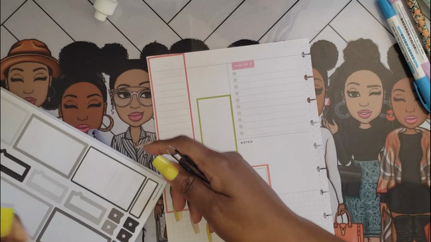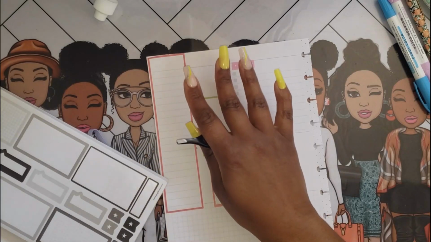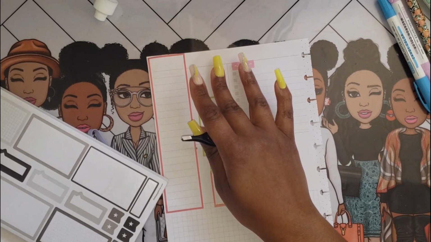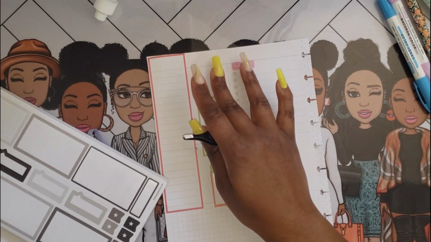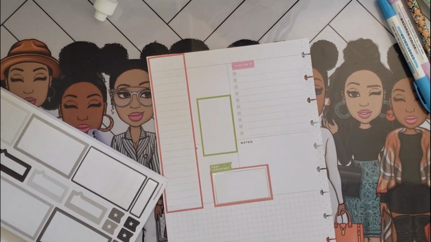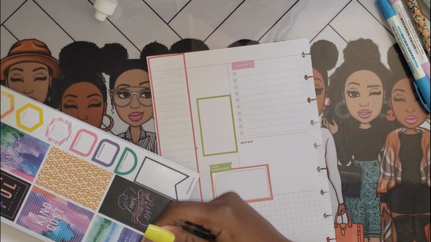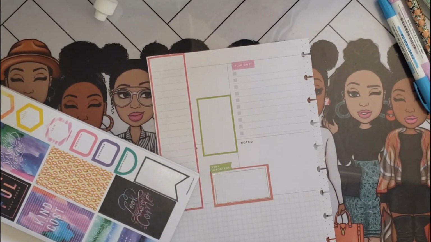And I thought I had pulled out the header, I had a header that said bills, and I thought I had pulled it out, but apparently I did not. So let me pull. I have to do better at this. I swear, I have got to do better.